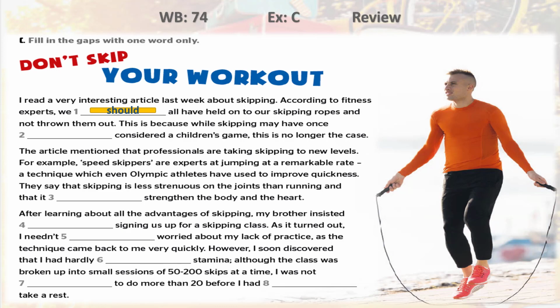Number 2, yes, the missing word is been. Why? Because, read the sentence. This is because while skipping may have, have is followed by a past participle, right? Have been considered a children's game. This is no longer the case, okay?